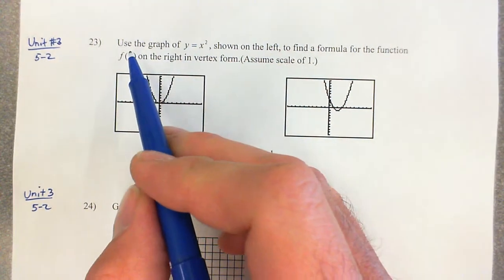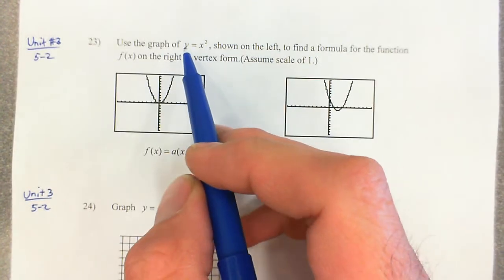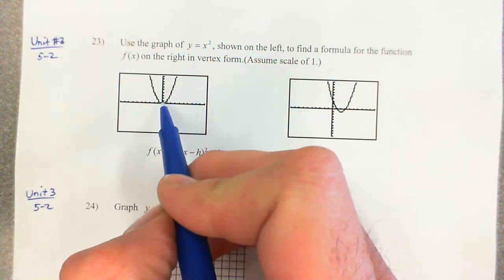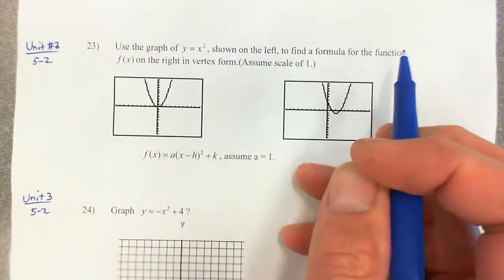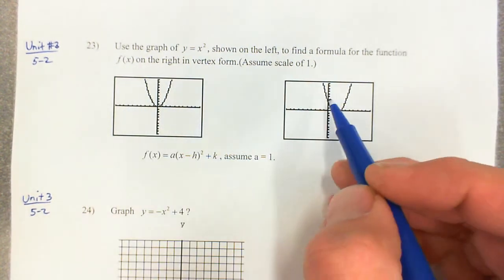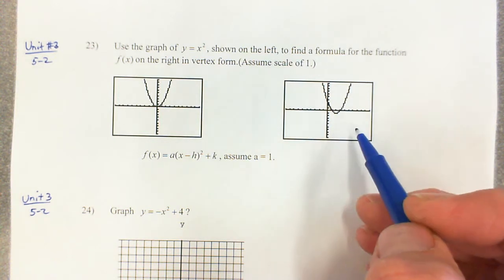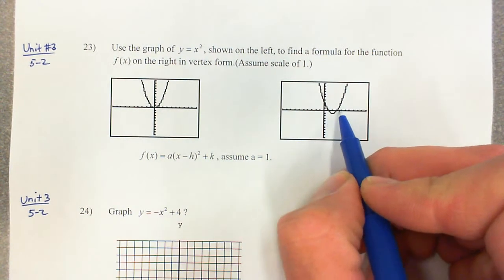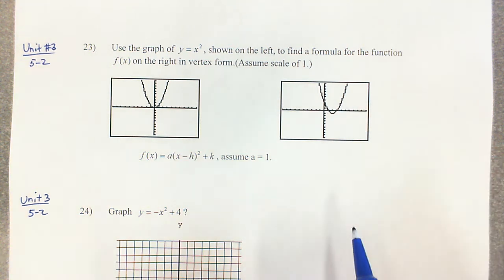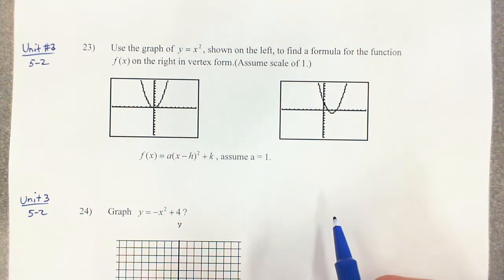So here, use the graph of y equals x squared. This is a generic parabola. To find the formula of the function f of x on the right. So we want to write this equation. And it says assume a scale of 1. So on the graph, each little dot there represents 1.